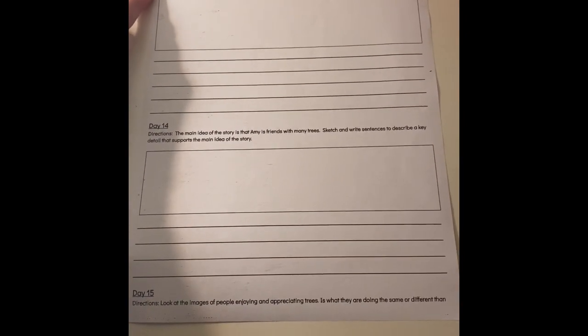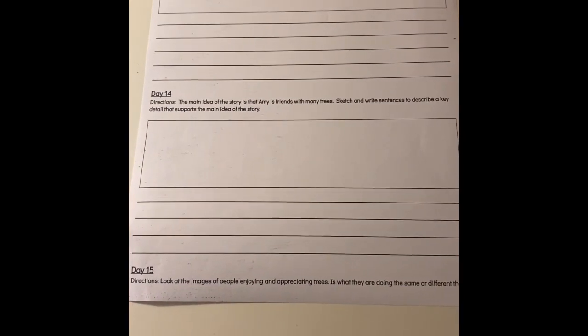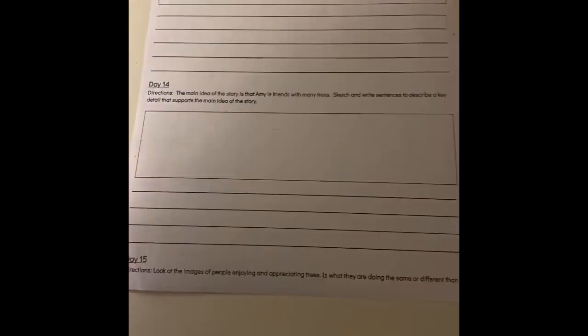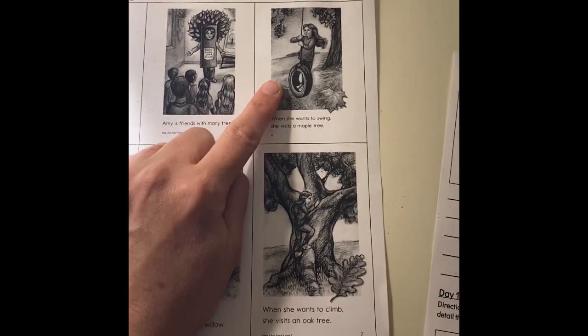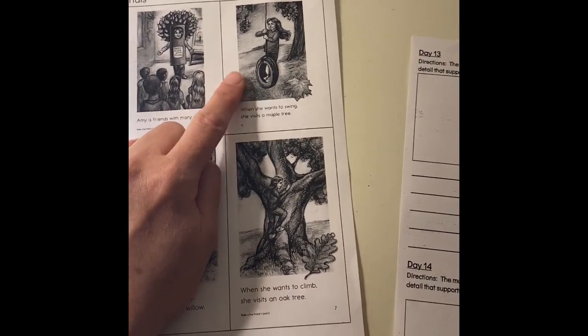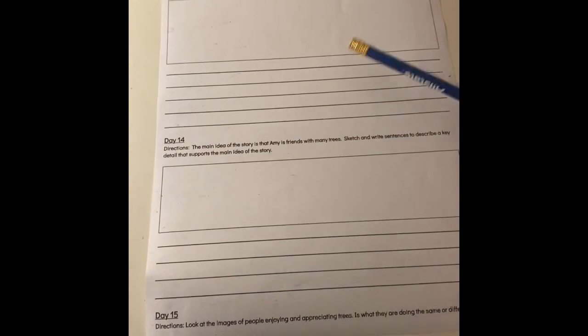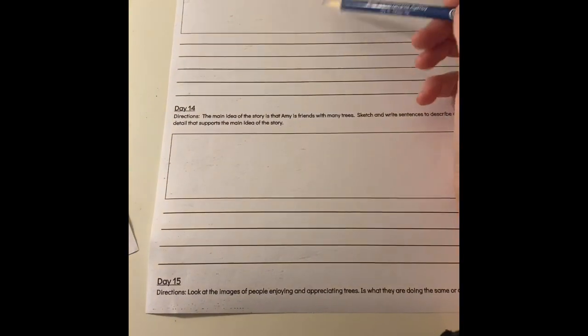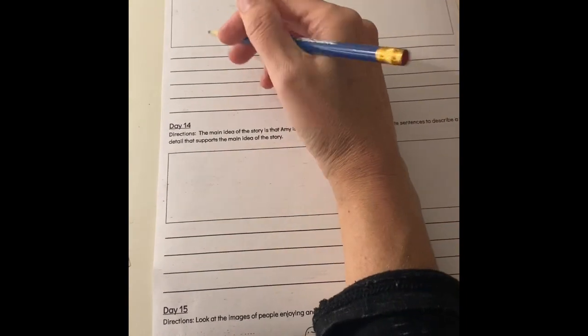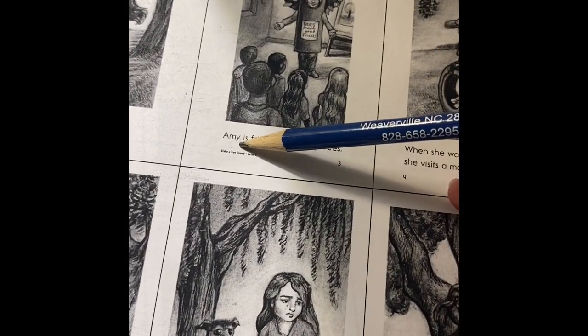So today you're going to get your paper, and at the top it says day 13. You're going to do the same thing, but you're going to pick a different detail that you haven't written about yet. So I haven't written about how Amy likes to swing on the maple tree. So that might be something that I could write for my next detail. So I would draw a picture. It could be very similar to this picture, just of Amy swinging in the tree. And then I could write Amy. Remember, I can find book spelling for Amy here. A-M-Y.